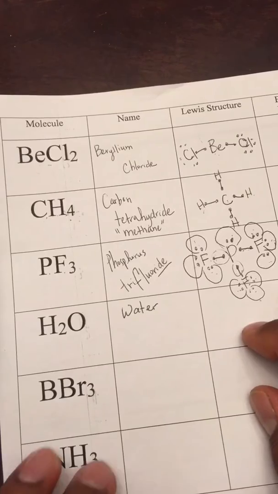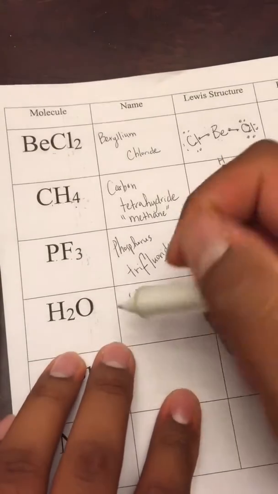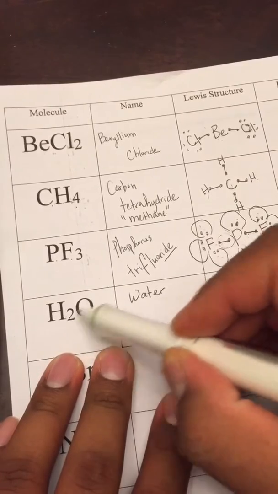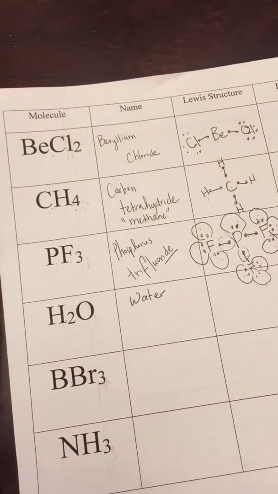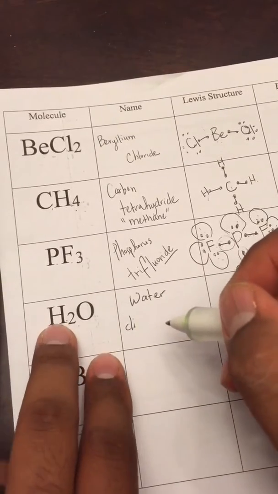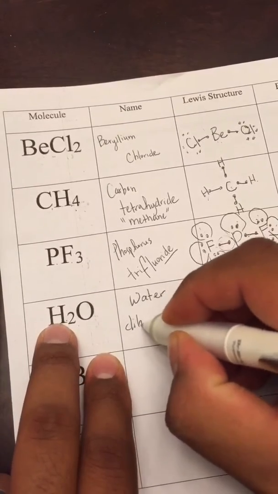Now the actual nomenclature or the name for water, right? We would call it, well, the first element is hydrogen, but don't forget we have a 2 right here, so we gotta name the prefix. The prefix for 2 is gonna be di. So it'll be di, and we're gonna name the first element as is, so it's gonna be dihydrogen.